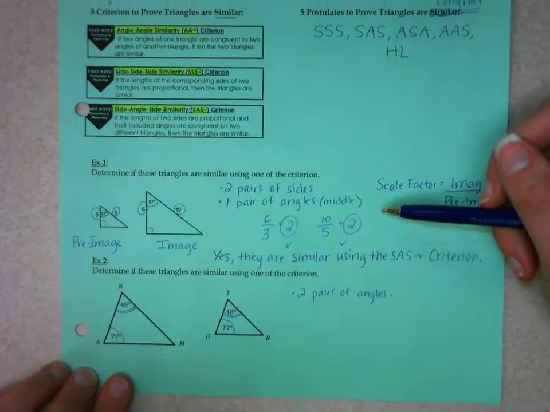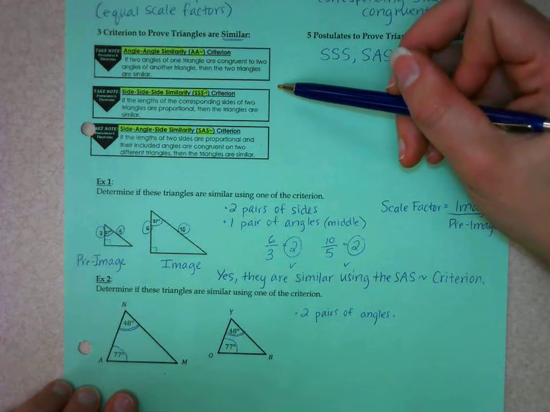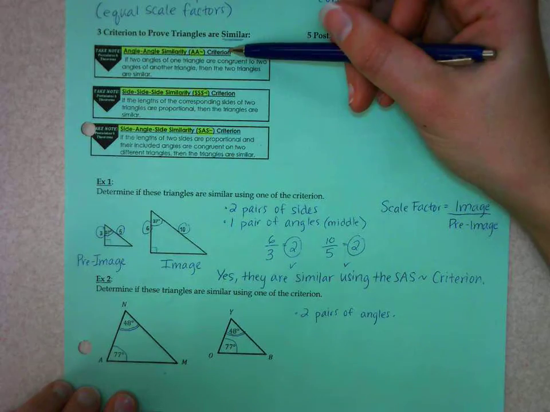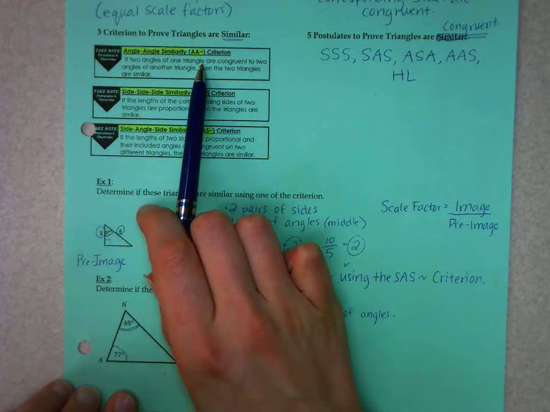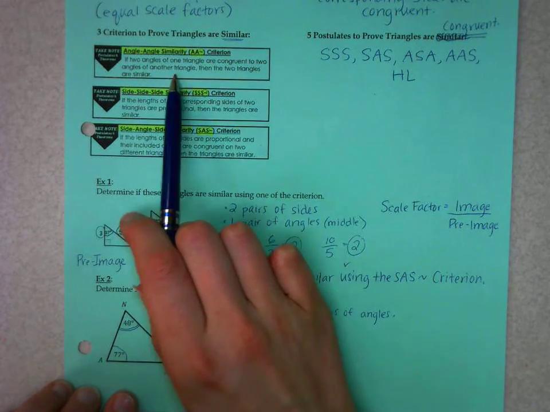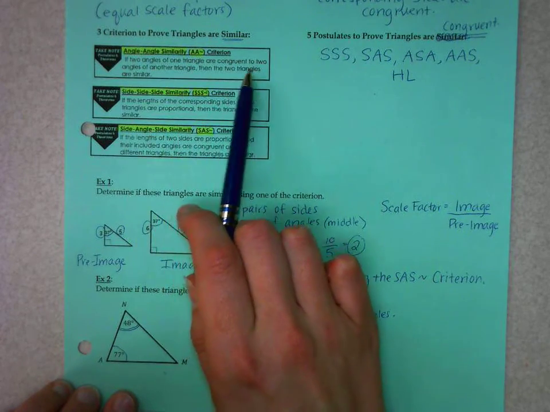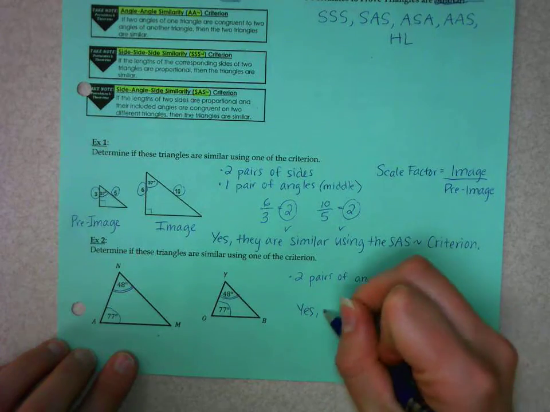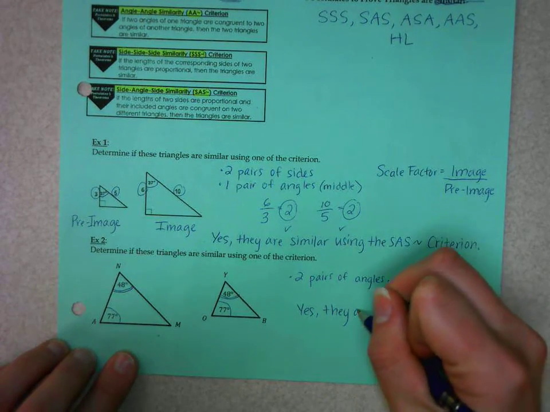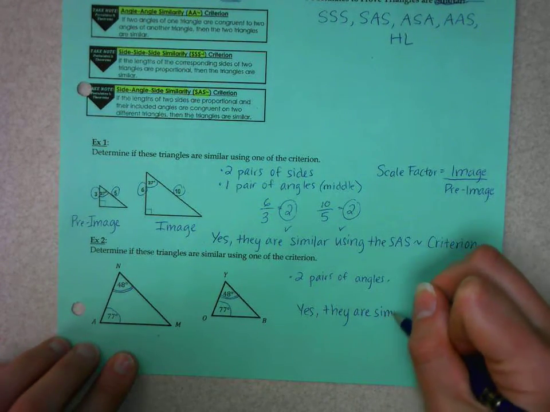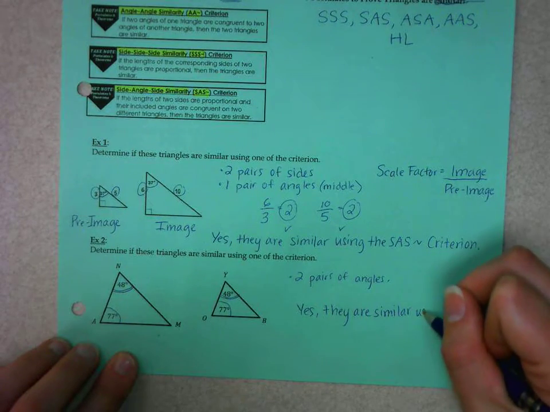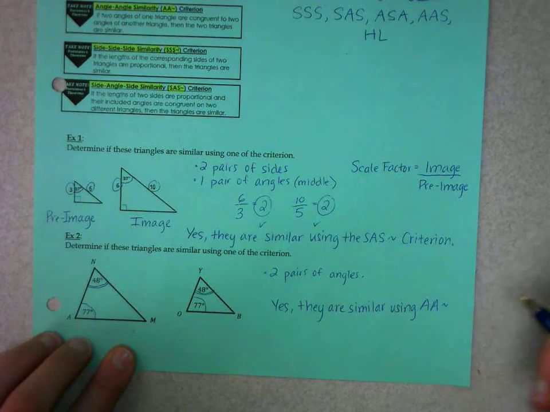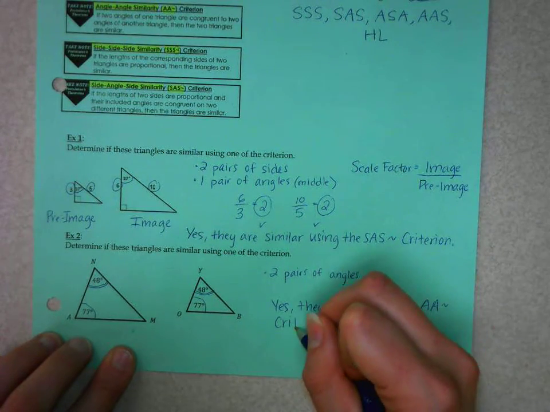So if I actually go up to my similarity criteria, this is an example of the first one, angle-angle similarity. Because it says if two angles of one triangle are congruent to two angles of another triangle, then the two triangles are similar. So we can just say, yes, they are similar using the AA similarity criterion.